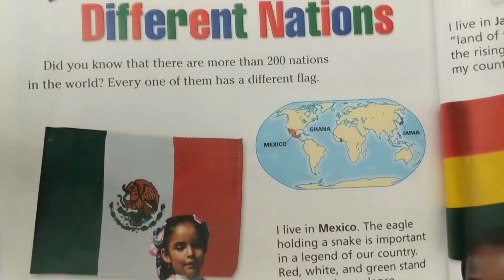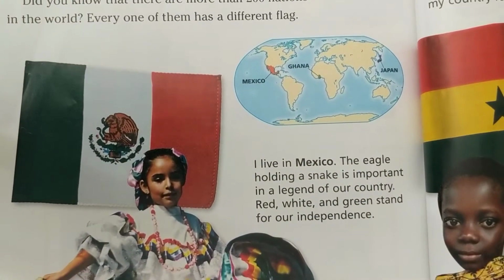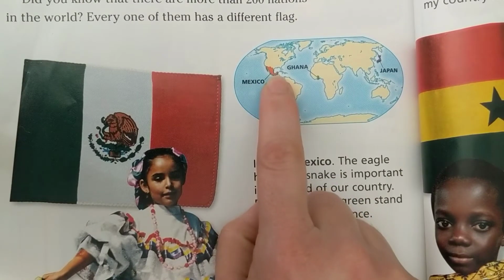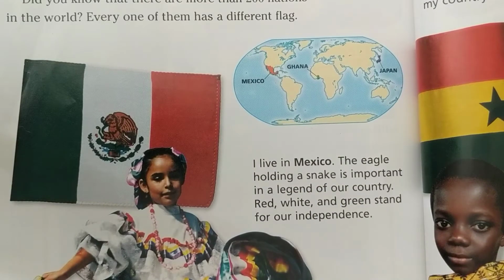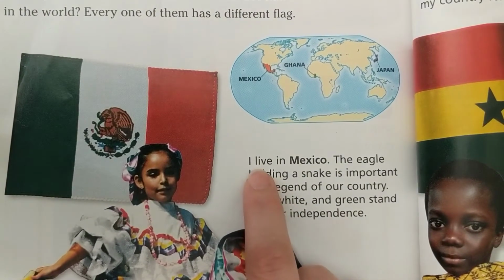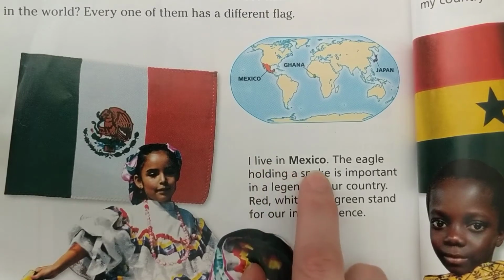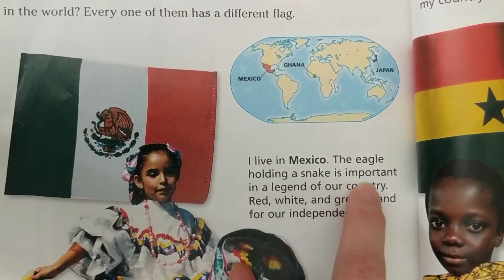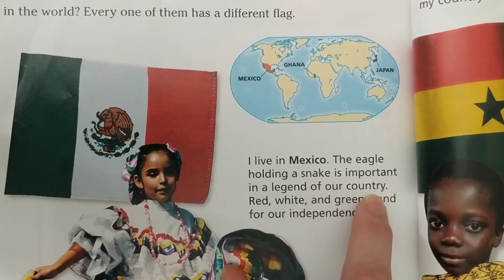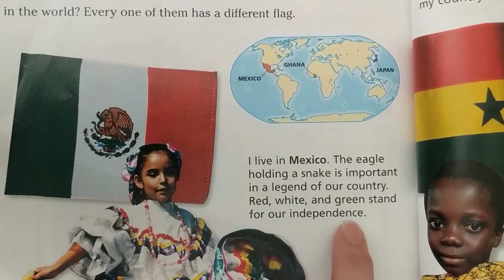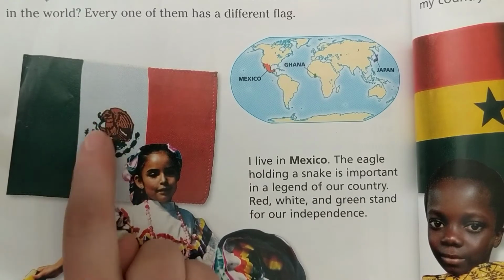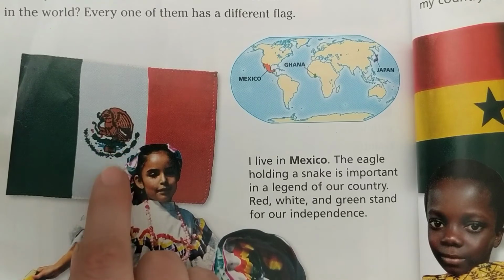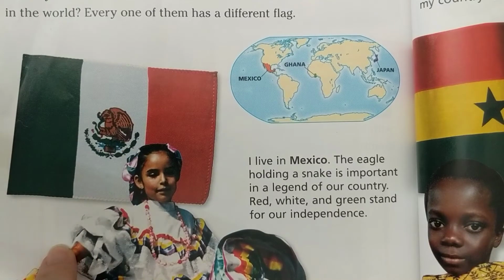Okay, let's look at the map here in the diagram that they have of this girl. It shows that she lives in Mexico. That's the part that's highlighted on the map. That's the country there. And let's read what she has to say about her flag. Fingers on, following. "I live in Mexico. The eagle holding a snake is important in a legend of our country. Red, white, and green stand for our independence." So the Mexican flag has an eagle holding a snake, and there's a legend about it in their country. I don't know the legend, but maybe you can look it up and find out what the legend is.